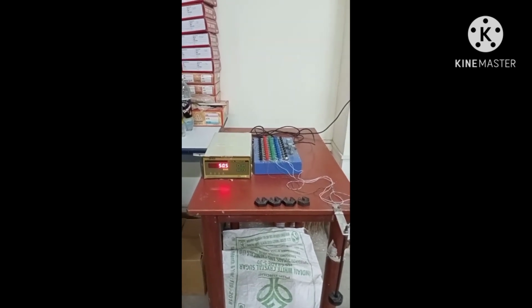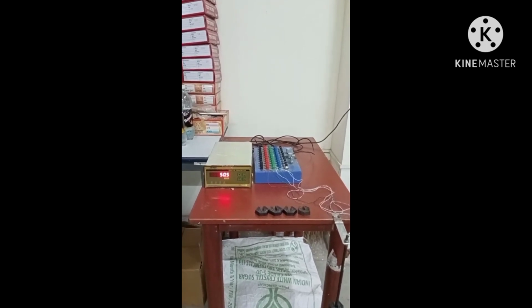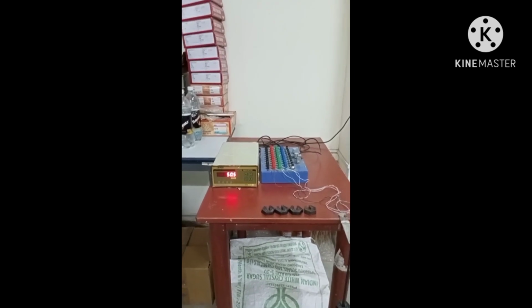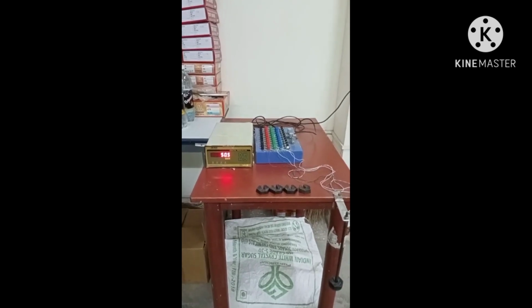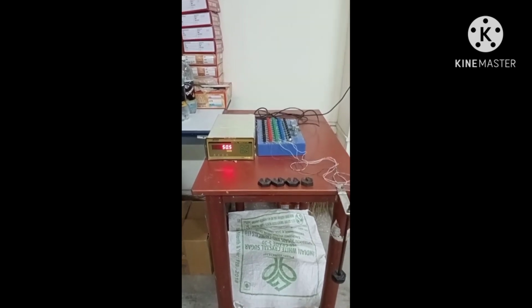So now we have calculated strain using 3 Wheatstone bridges: quarter, half and full. Using this strain, by using the appropriate equations, you can calculate the Young's modulus.